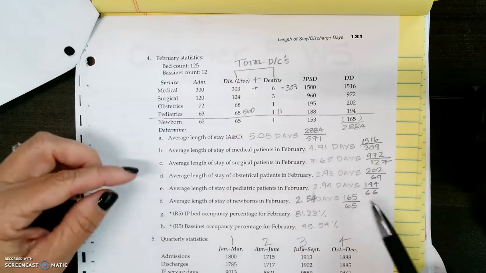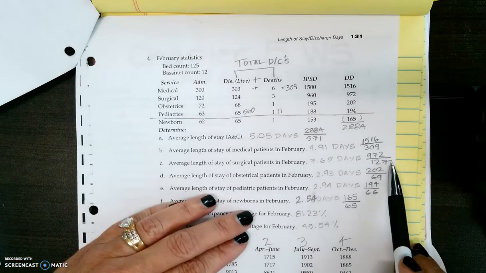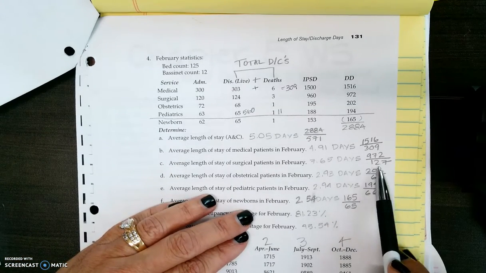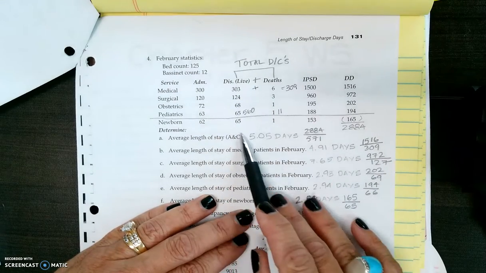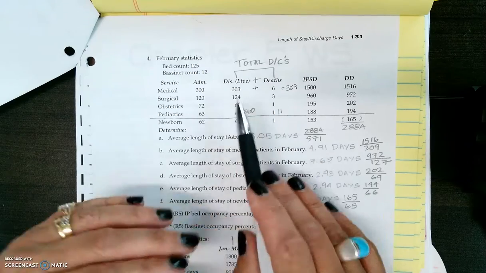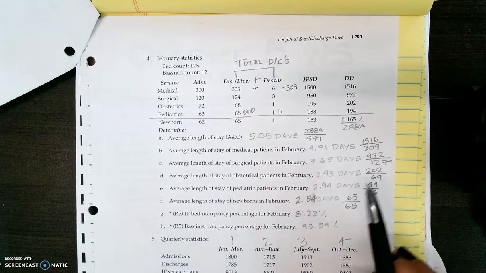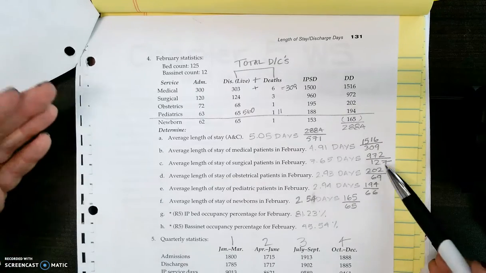And so for the rest of these, surgical, OB, peds, newborns, if you missed those, check your bottom number, and did you come back and have the right number, because you either didn't add the deaths or you did add the deaths. So key things that students typically miss. And so the setup is always the same.